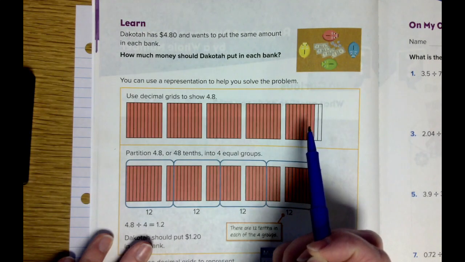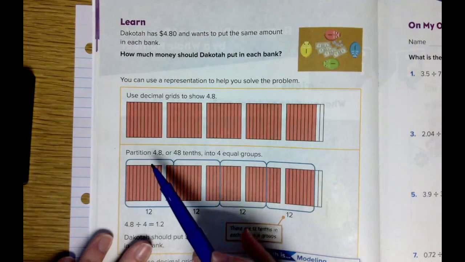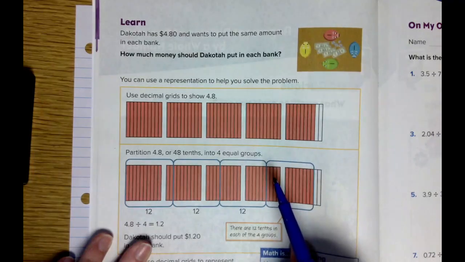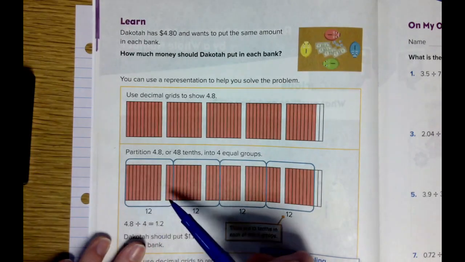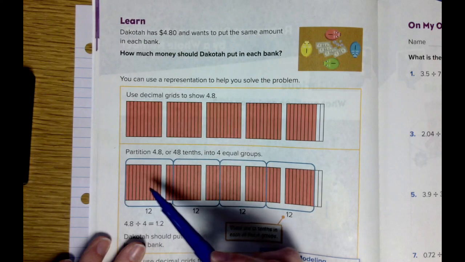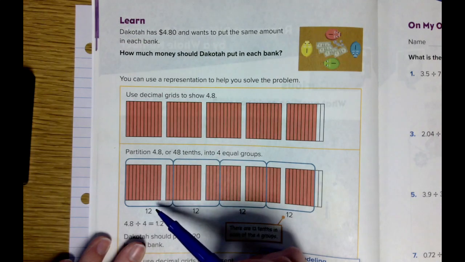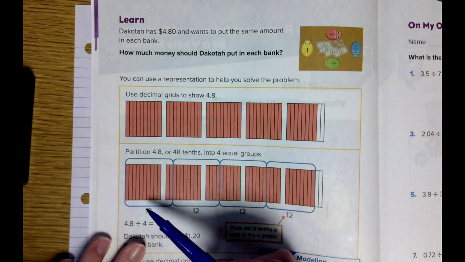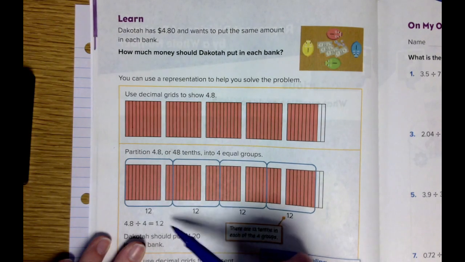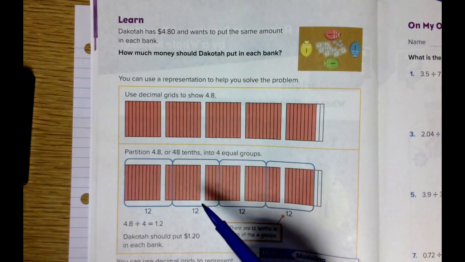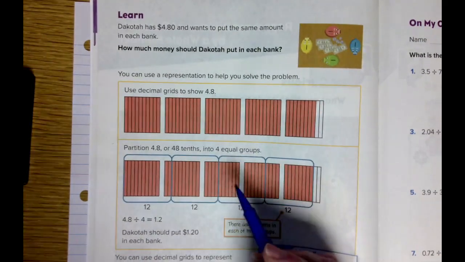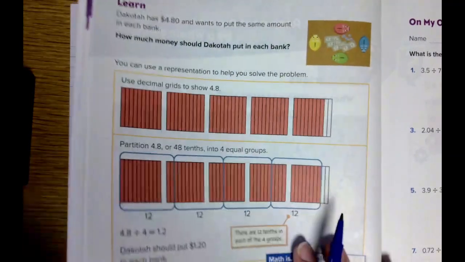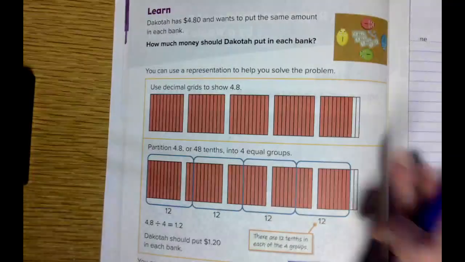Then you can see that they showed 4 equal groups because of her piggy banks. Within each one, there are 12 bars shaded in. Since it's 12 tenths, that would be 1 whole and then 2 tenths. So $1.20 would go into each bank. That's how you would do it on a picture, but we're not going to focus too much on that. I just want you to be able to do the algorithm, or the regular way of doing it.